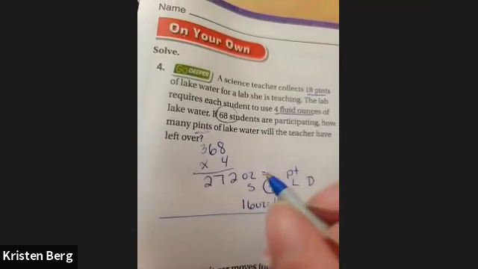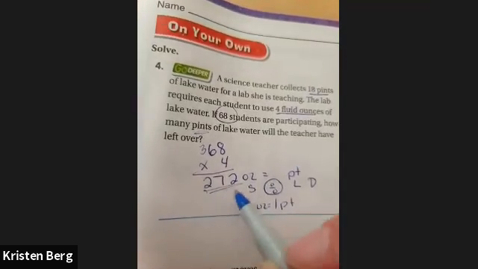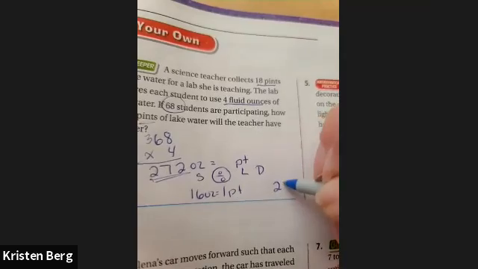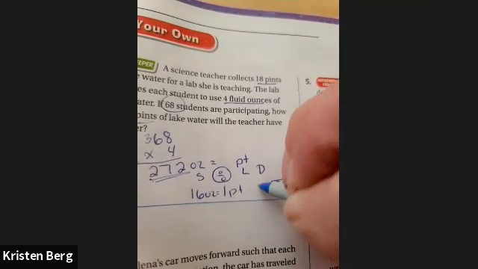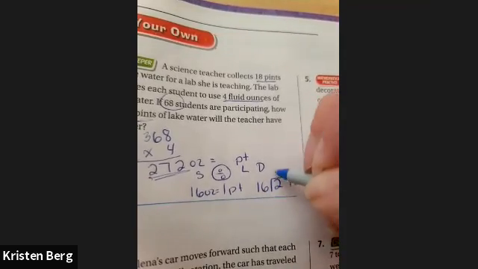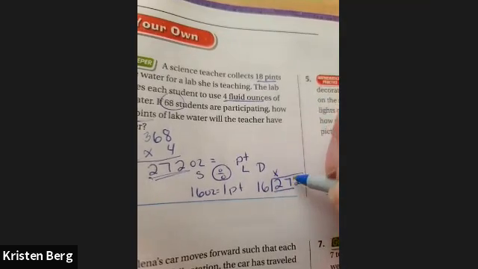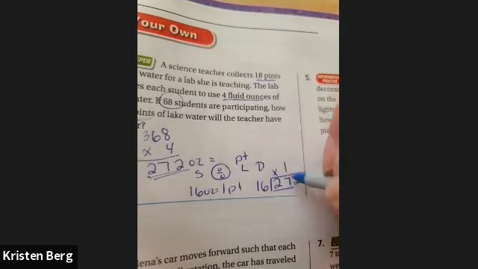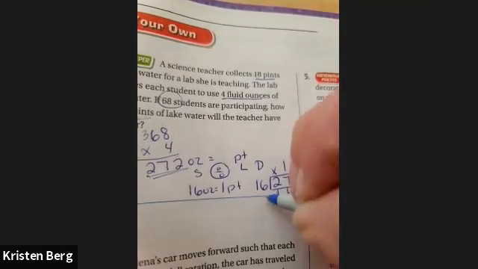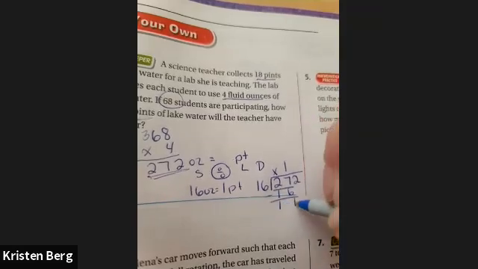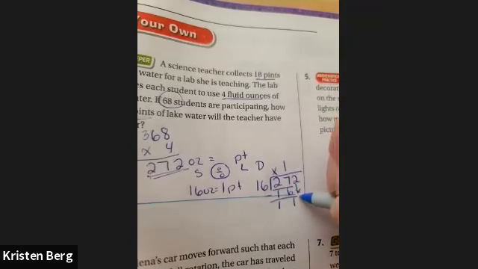All right, so to figure this out, I would have to divide 272 by 16. Can 16 go into 1? No, but can it go into 27? Yes, that is once. Subtract it. That would be a 1 and a 1. Check it. We are good. So bring down your 2.